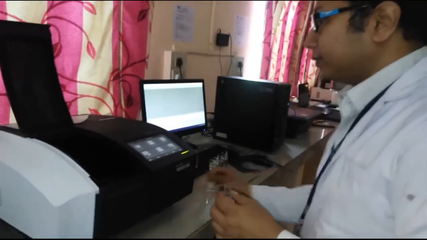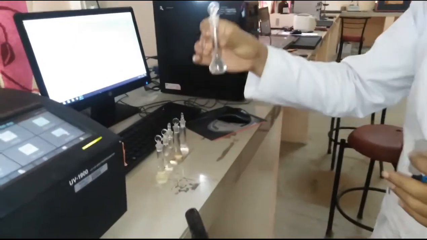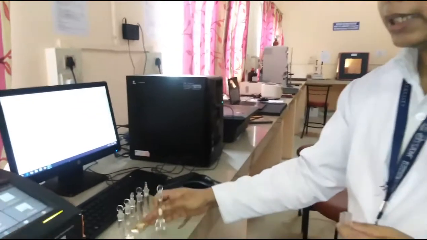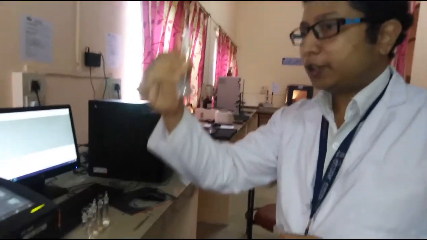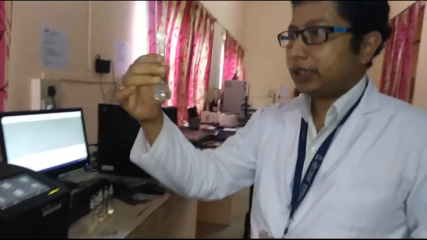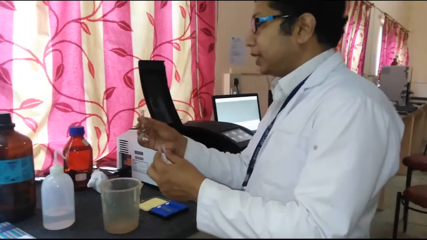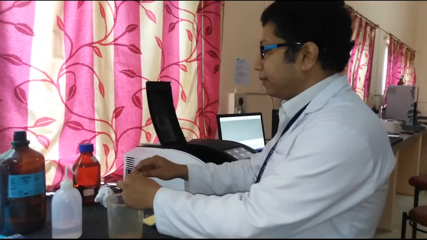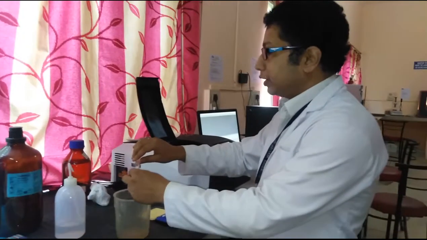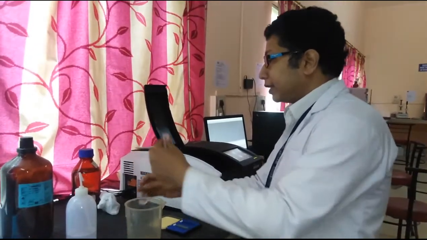For example, this is the number of samples which we need to evaluate, and this is the reference. These are the test samples and this one is the reference sample. First I will calibrate the machine using the reference sample. Once the machine is calibrated, one by one I will put the samples and analyze them. In the IP and other reference standard books, they mention a lambda max value. This lambda max value is the value you need to enter at the time of screening.